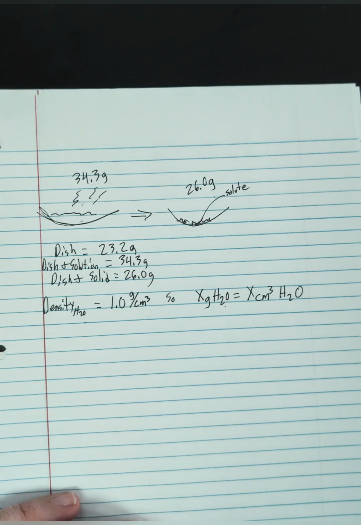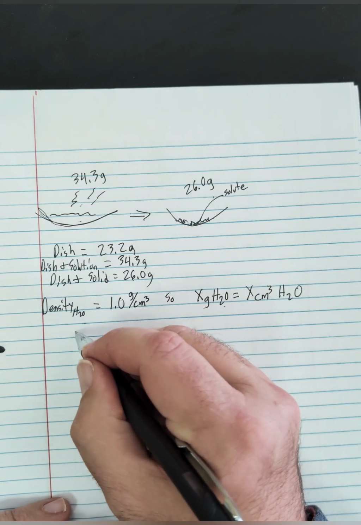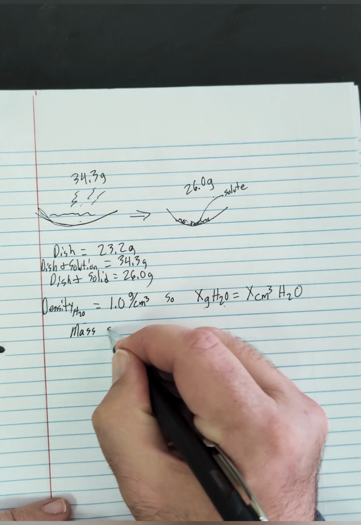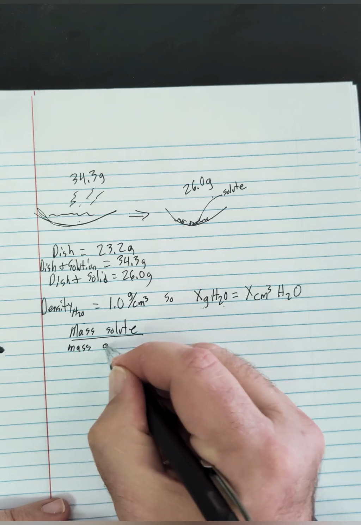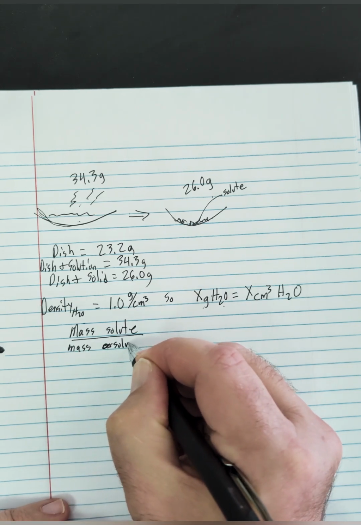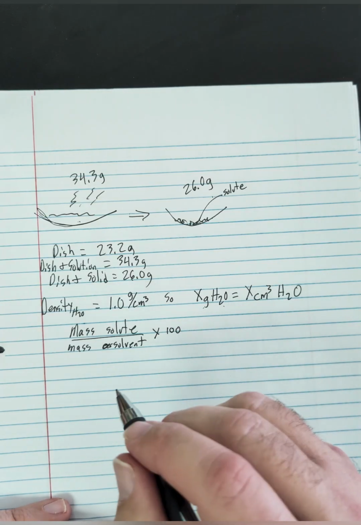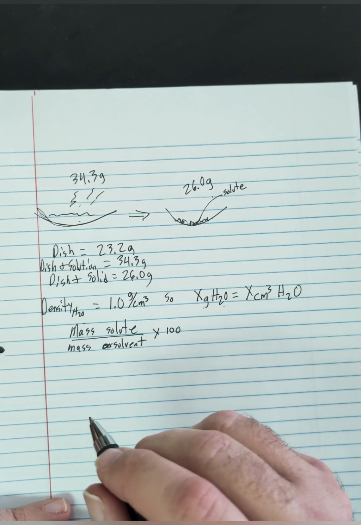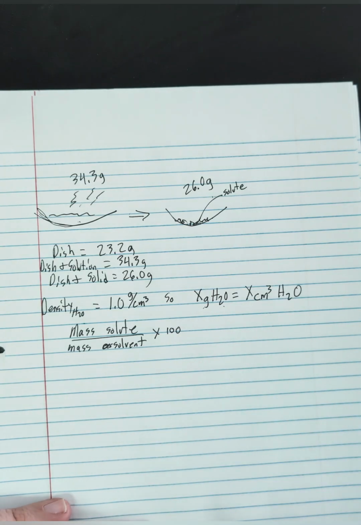Allison could use which of the following to find the solubility of the solid substance in grams per 100 cubic centimeters. All right, so we're going to say the mass of the solute divided by the mass of the solvent times 100. Now, you have to set that up.